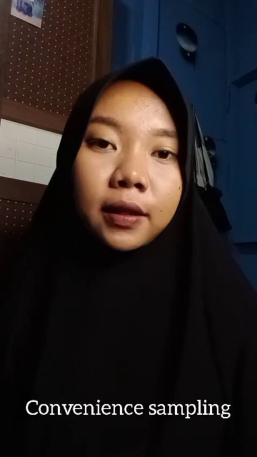The next is convenience sampling. Convenience sampling, or as it's sometimes called, accidental or opportunity sampling, involves choosing the nearest individuals to serve as respondents and continuing that process until the required sample size has been obtained, or those who happen to be available and accessible at the time.